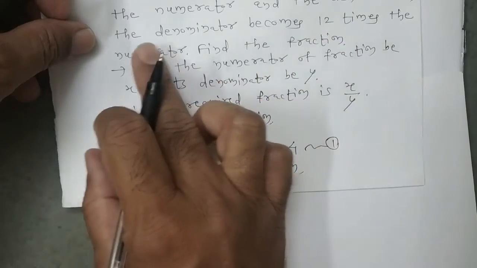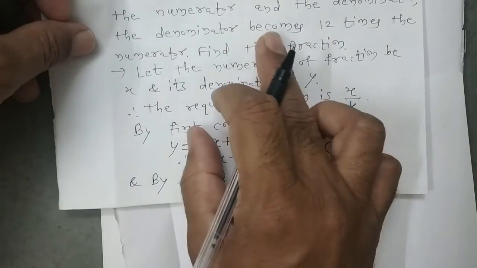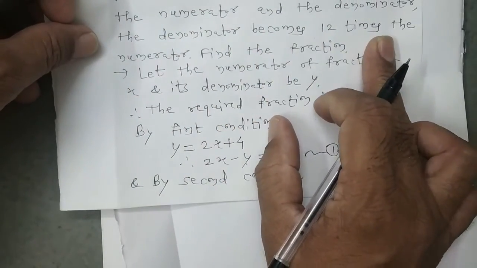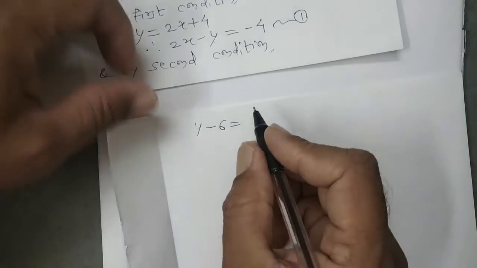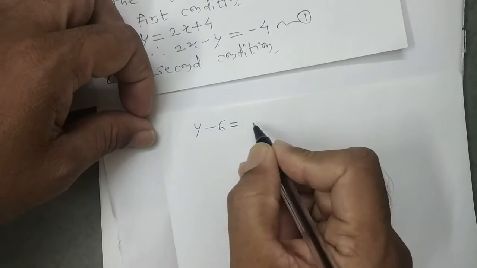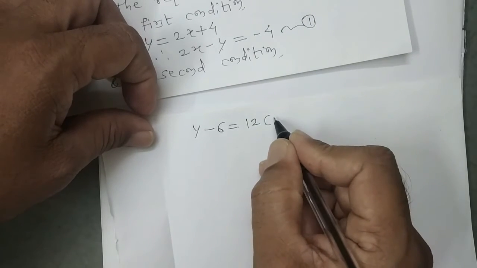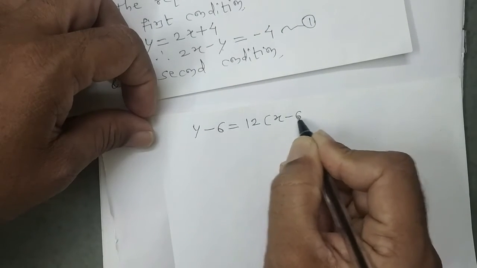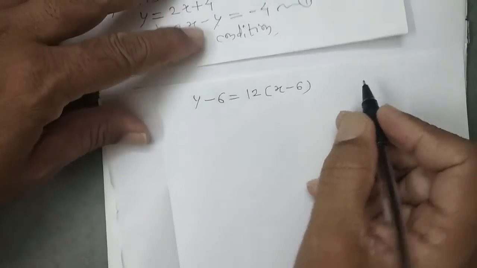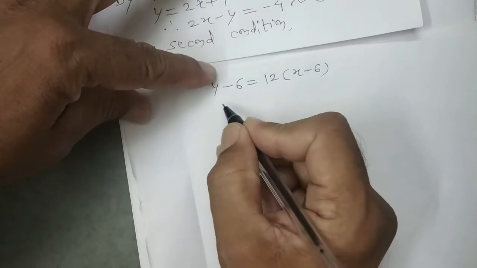The denominator becomes 12 times the numerator, that is, y minus 6 is equal to 12 times (x minus 6). Now we have to solve this equation.